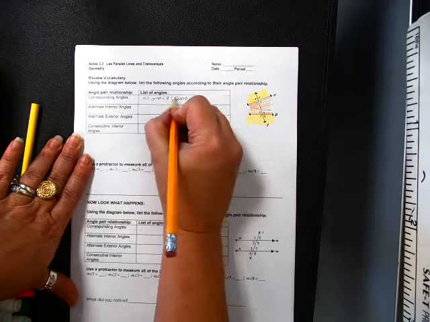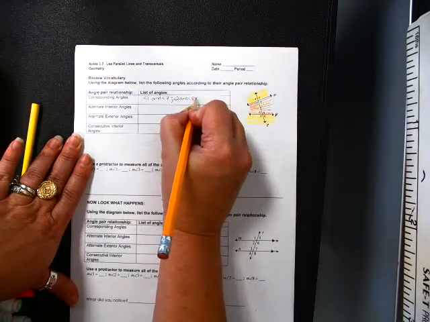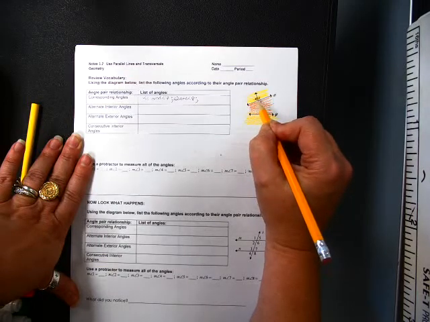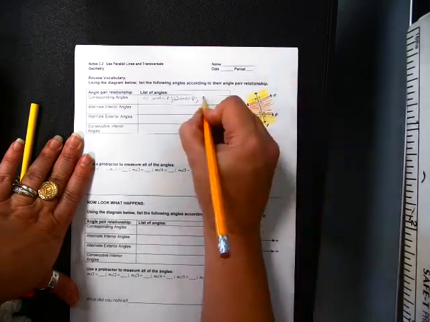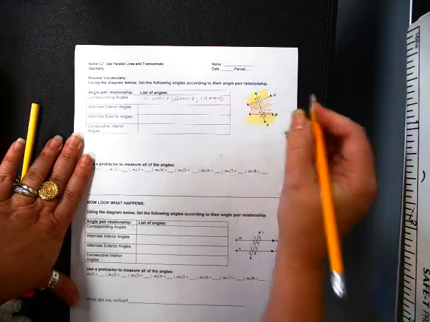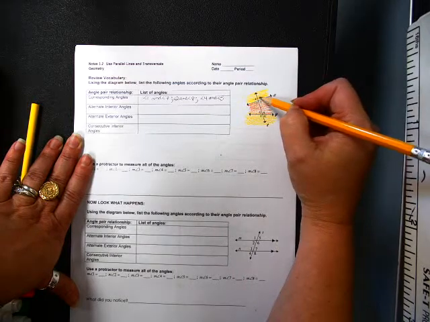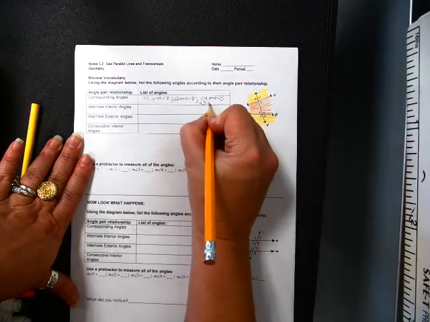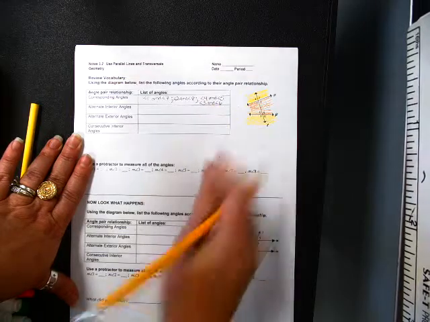Oops, angle 2 and angle 8. We're talking about 4, which is an exterior, and 5, so angle 4 and angle 5. And then finally 3 and 6, angle 3 and angle 6. Okay?